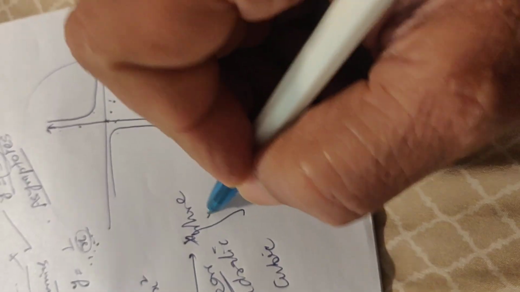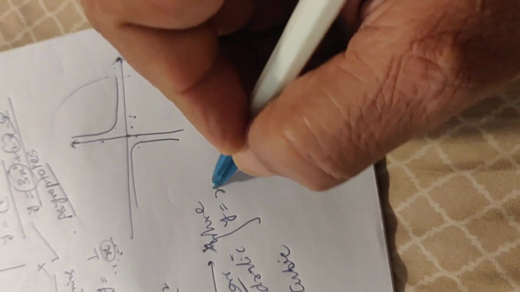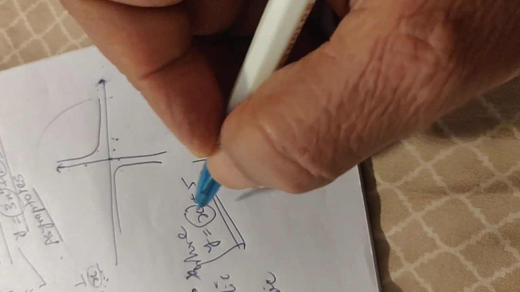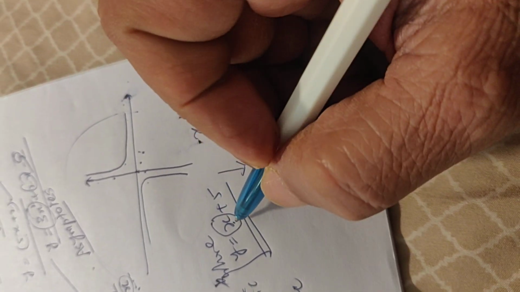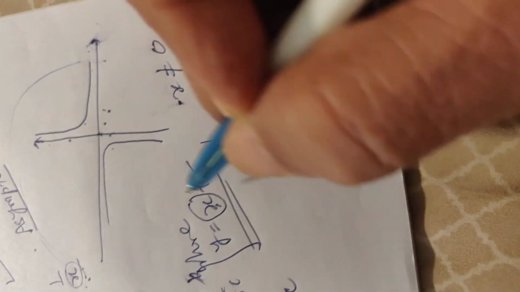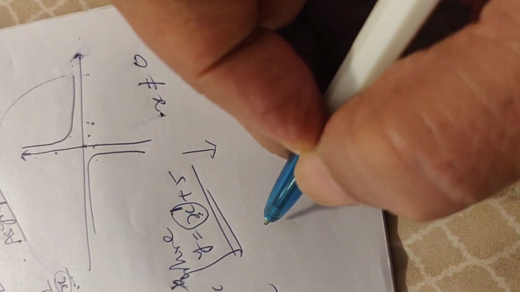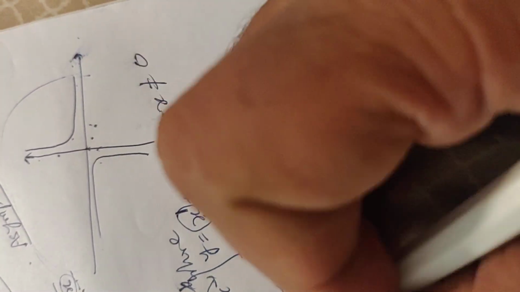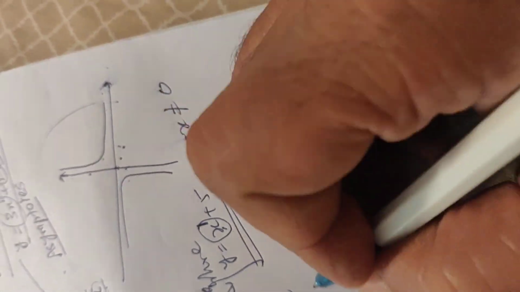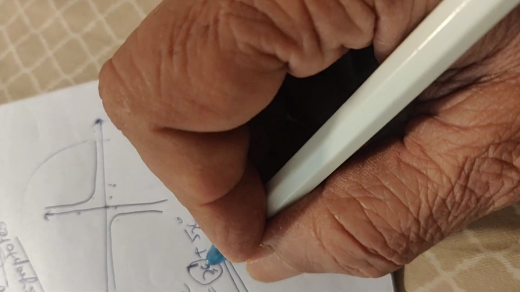Linear is where you have terms like this: the power of the variable is 1. That comes under a linear polynomial. Quadratic is about the highest power. Highest power here it is 1.